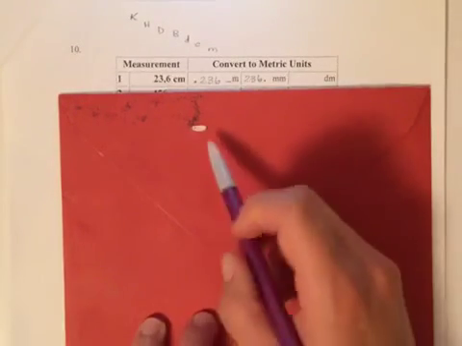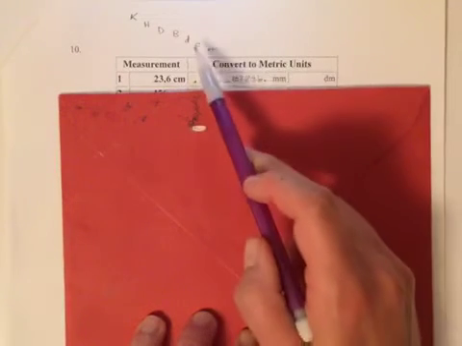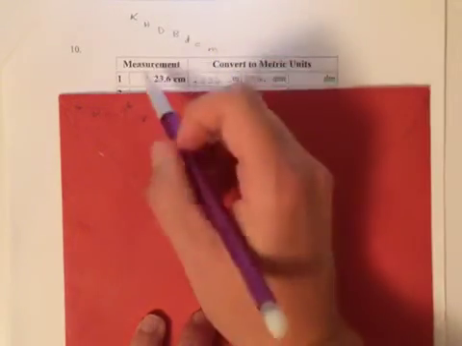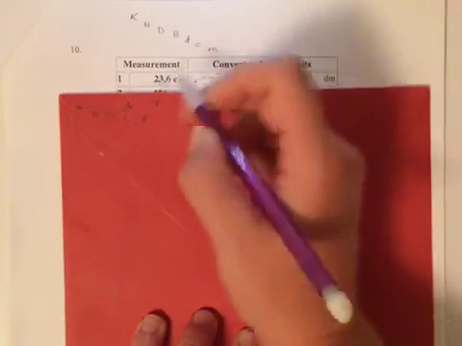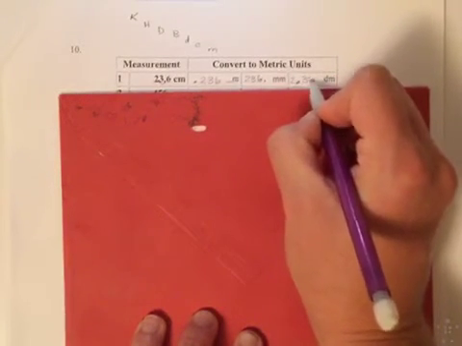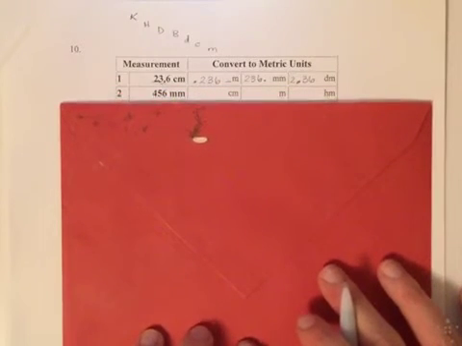Hopefully you can see it now. So now my last one, I'm going from centimeters to decimeters. So I'm going from there to there. So 1 step to the left. So my decimal goes 1 step to the left. So my final answer is 2.36. There we go. Let's do one more line together.